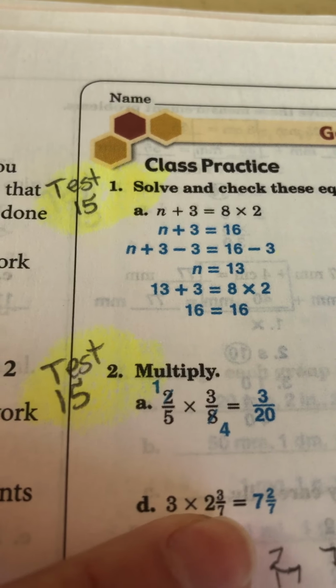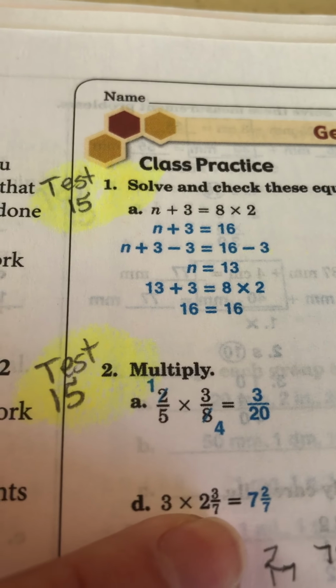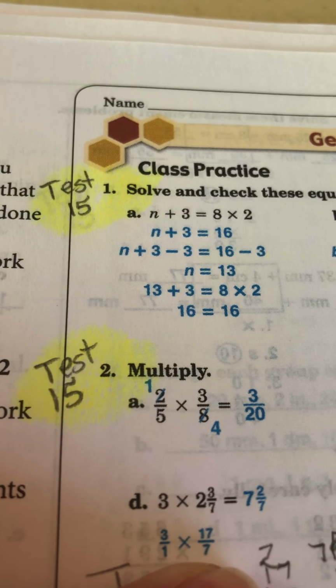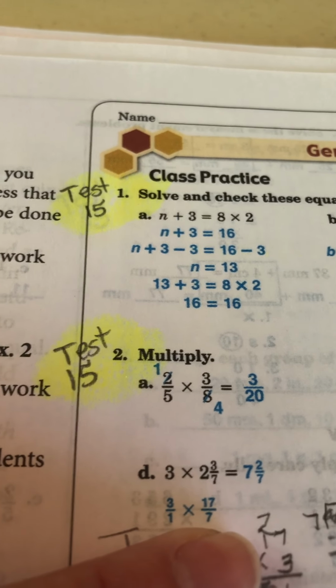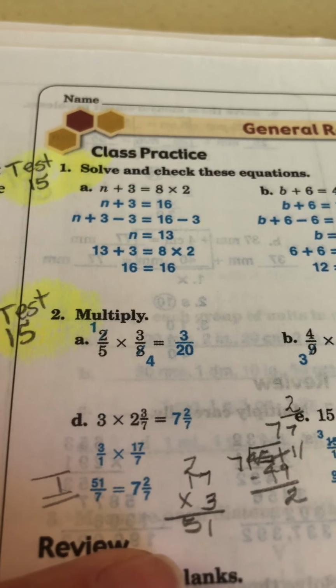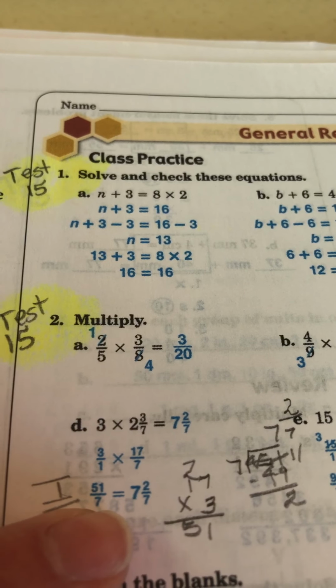Okay, now 7 times 2 is 14, plus 3 is 17. What number do you put that 17 over? The 7, the original denominator. Can you reduce any of that? Cancel any of that? No, you can't. So what do you say? 17 times 3 is 51, 51 over 7.